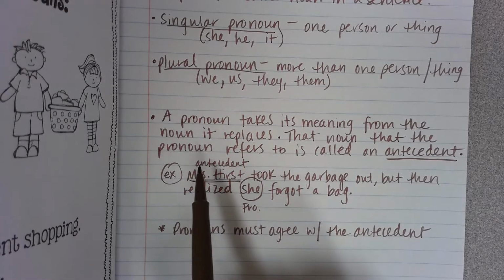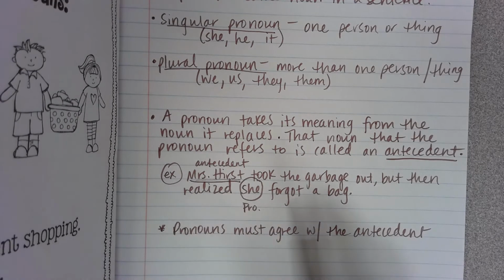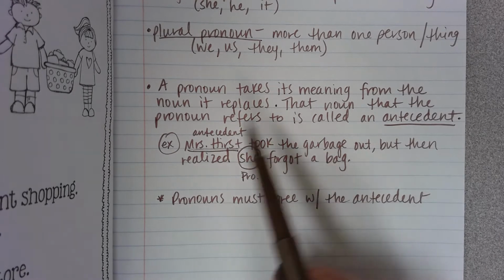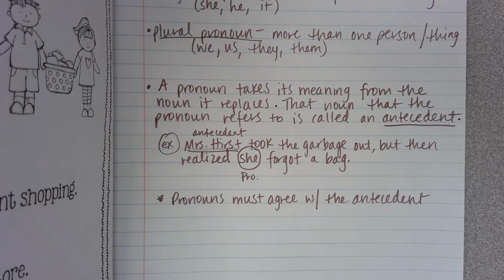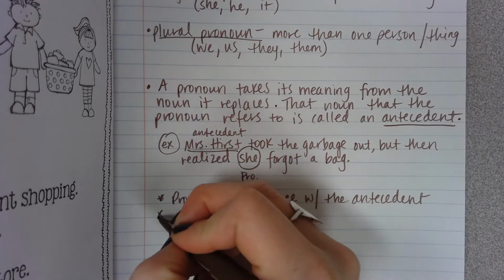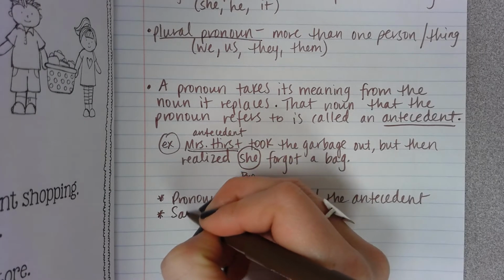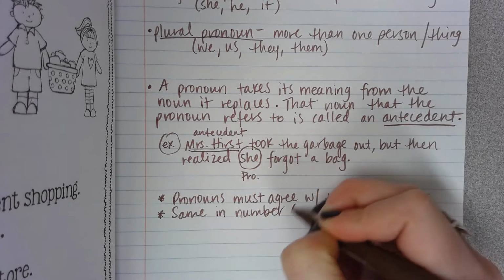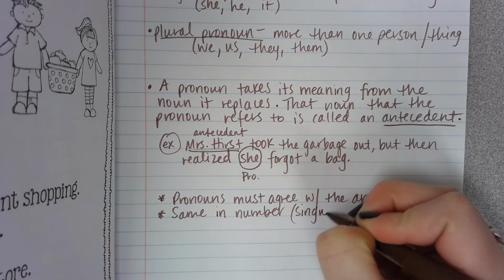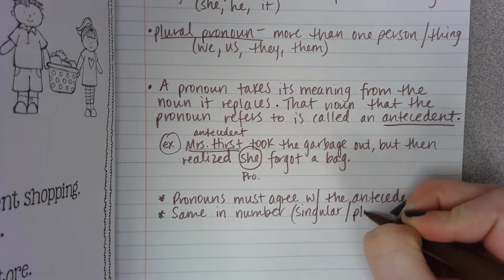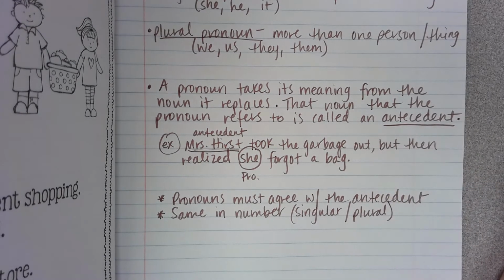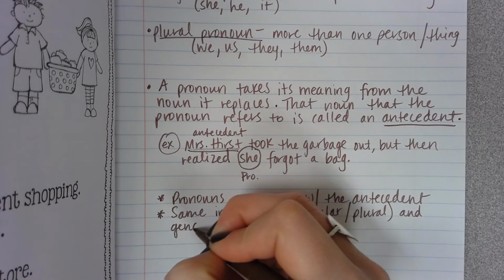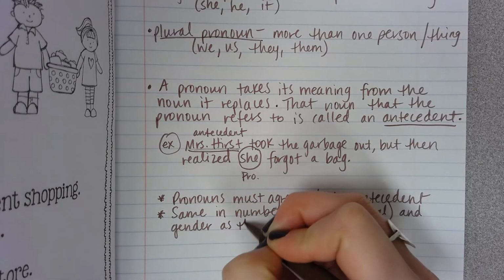Make sure that singular and singular are matched up, plural and plural are matched up. And then also the correct gender of the person or the thing that's being talked about in the sentence. So that's what I just got done saying here. Same in number, which means singular or plural, and gender as the noun it replaces.